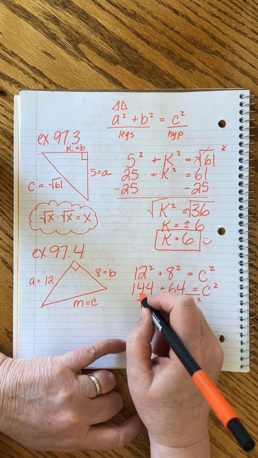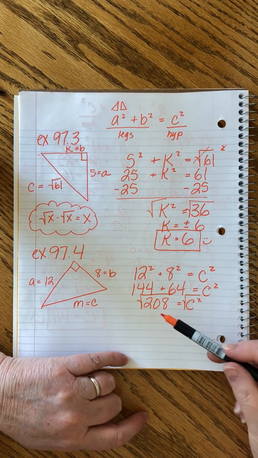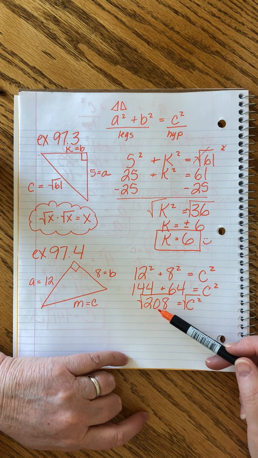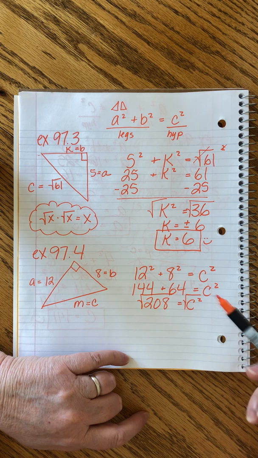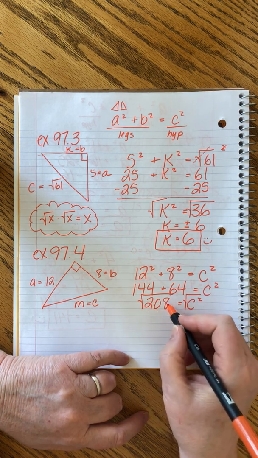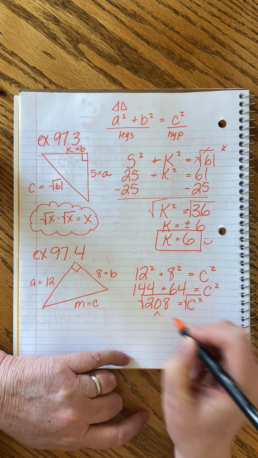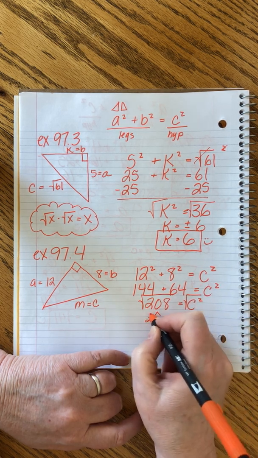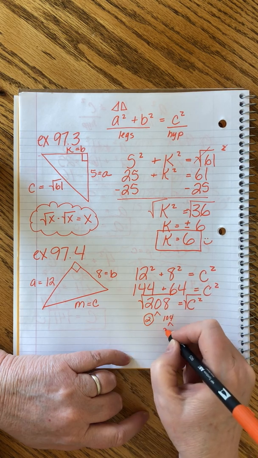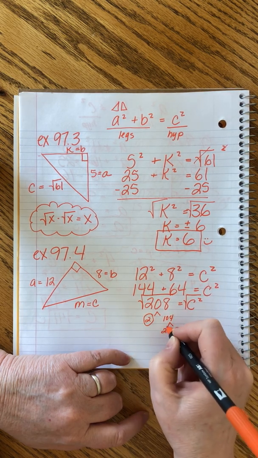We want to find the square root of both sides, right? Now, this is going to need some prime factoring, isn't it? What times what equals 208? Remember that when we're trying to simplify radicals, the best thing to do is make a prime factor tree. I'm going to do 2 times 104. And I'm going to do 2 times 52.